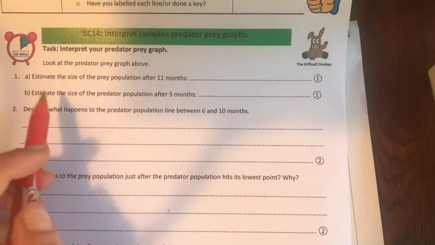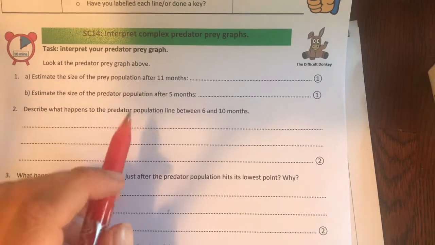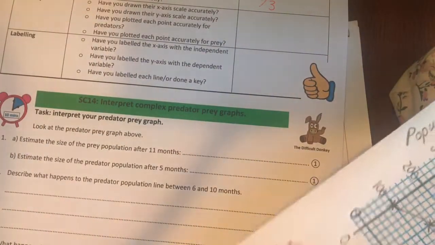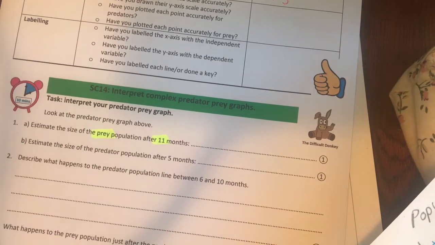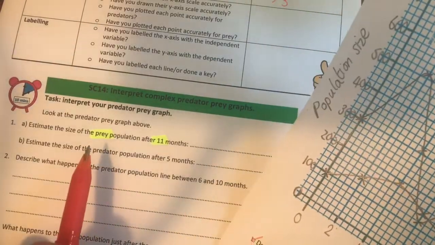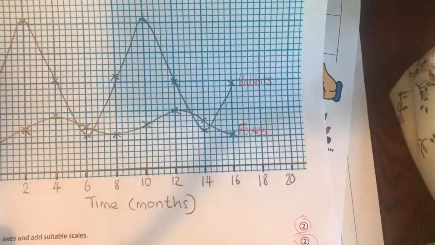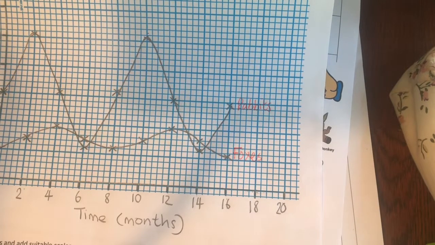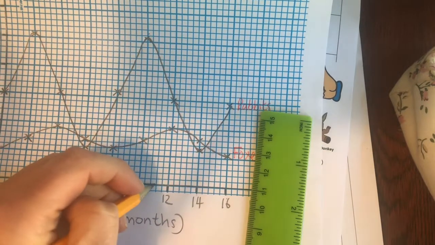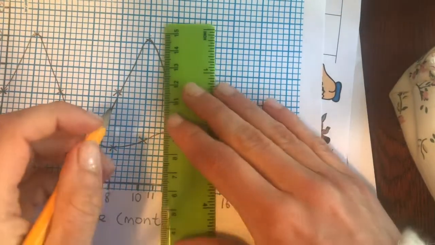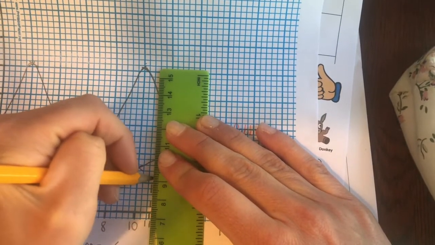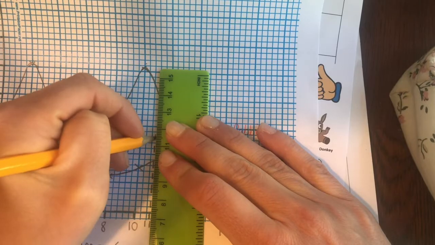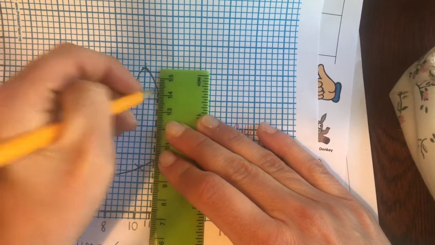So we're going to try answering those questions now. All right, so A says, estimate the size of the prey population after 11 months. Now, I would probably highlight the key words because this is the kind of question where it's really easy to make silly mistakes and say do the predators instead of the prey. So I'm looking for the prey and I'm looking for the answer at 11 months. So the way you estimate is as follows. Here is 11, so I'm going to mark it on nice and clearly. And then it's really important that you do this. You draw a dotted line up to the prey, which are the rabbits, like that.